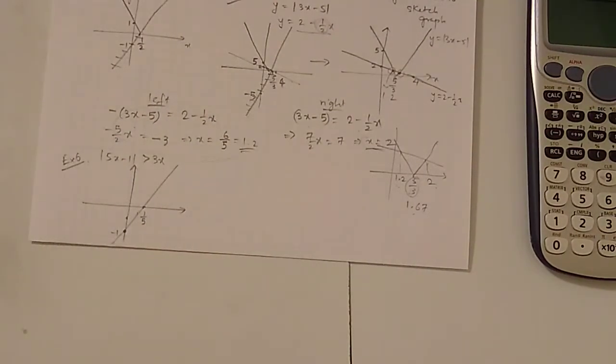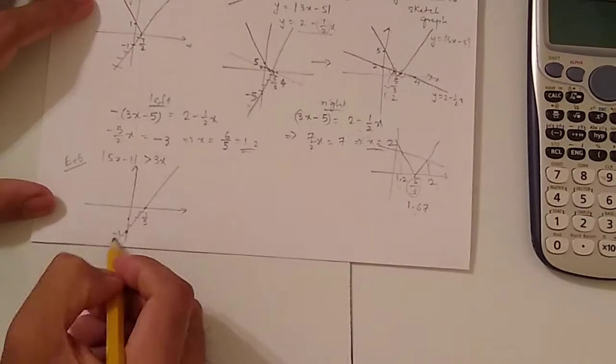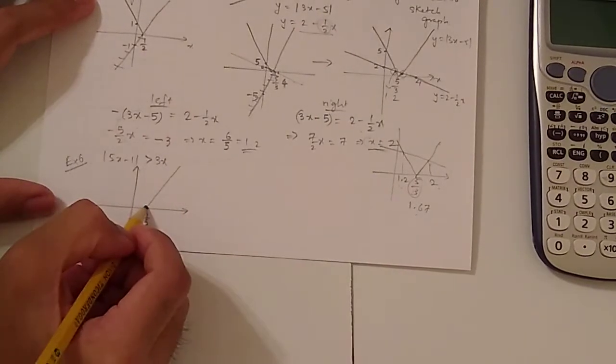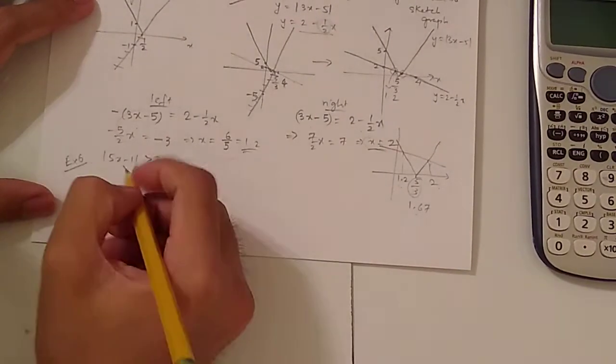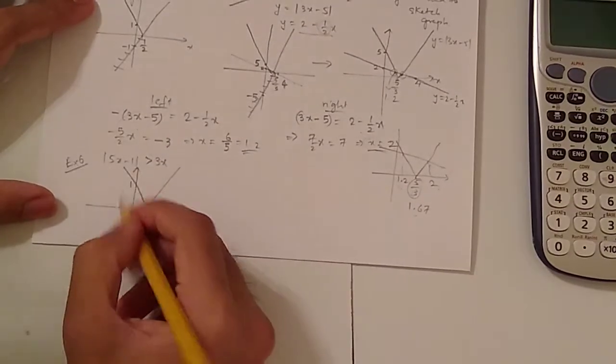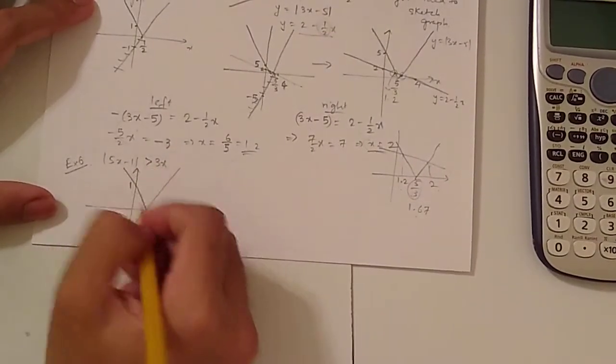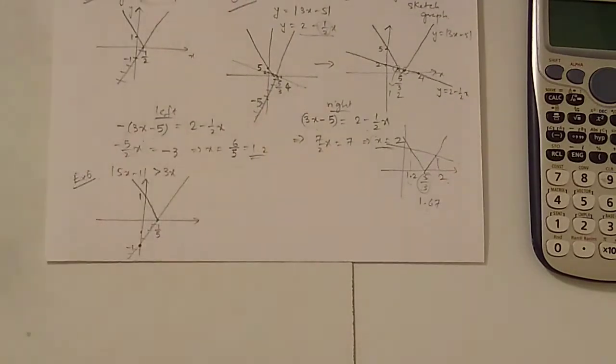Now we need to draw the modulus of 5x minus 1. So whatever is below gets flipped, and we get minus 1 becoming positive 1, and this is the graph of y equals the modulus of 5x minus 1. Next we have 3x.